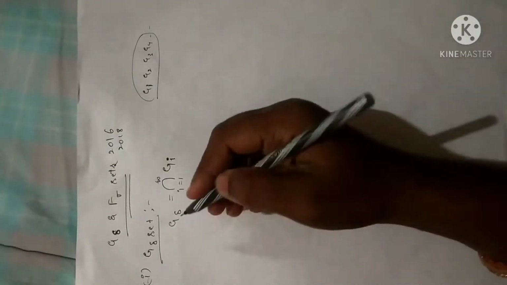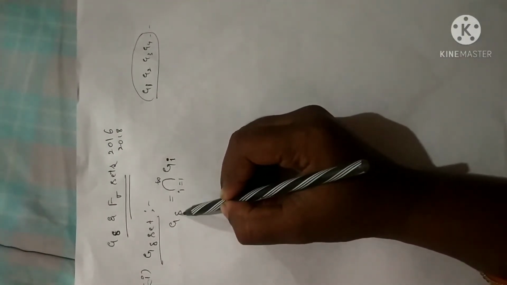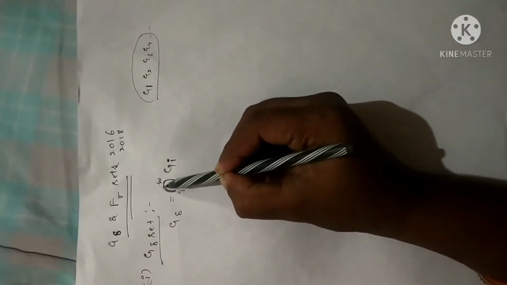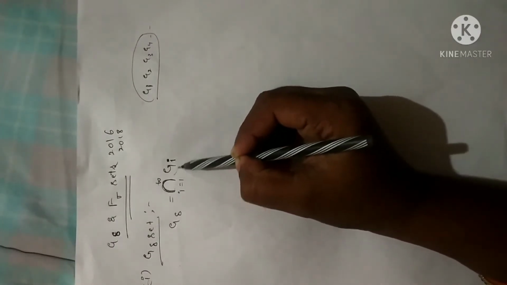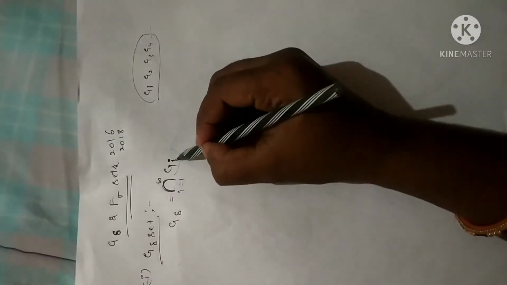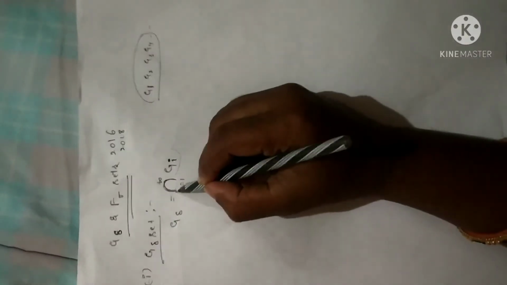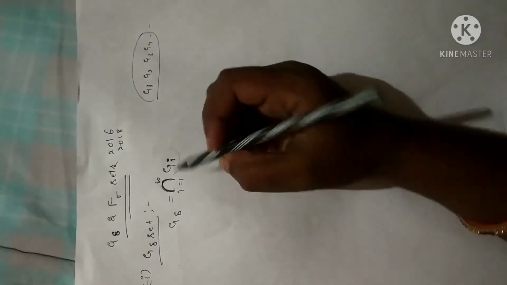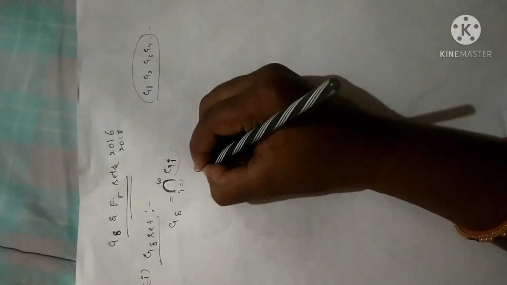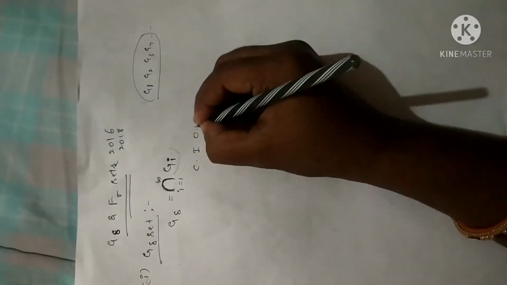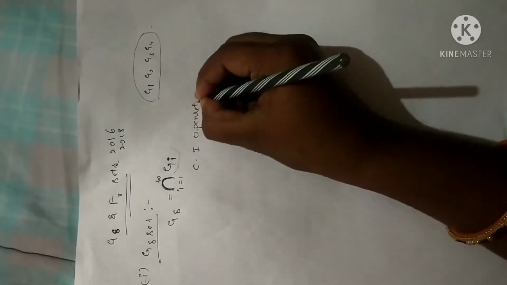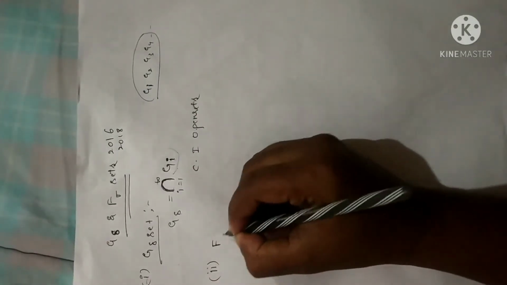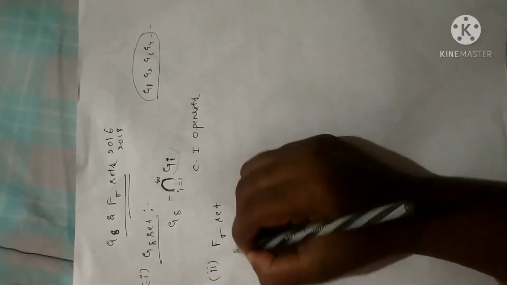I am repeating once again. A G delta set is none other than a countable intersection of open sets. Gi is a collection of open sets. So if you take the intersection over all the open sets, you will get a G delta set. So G delta is a countable intersection of all the open sets. Clear?